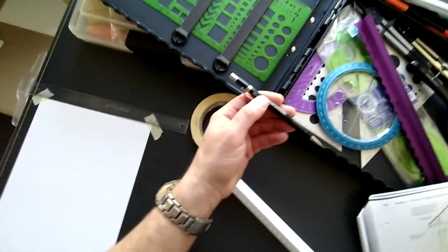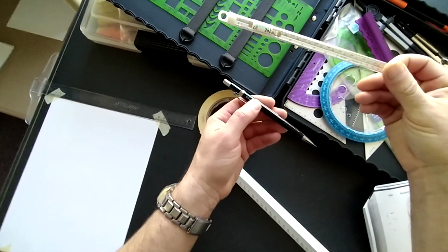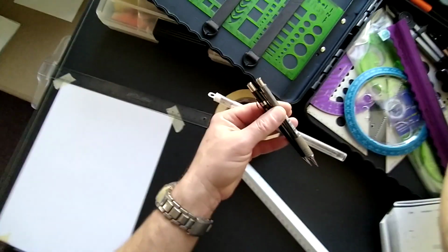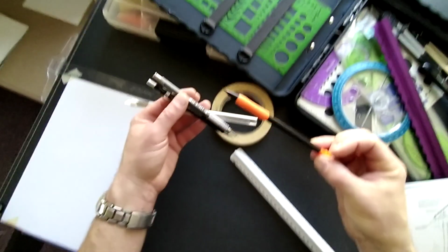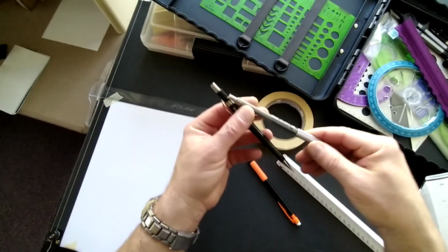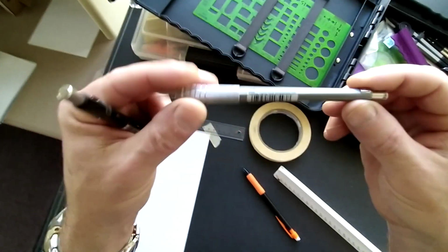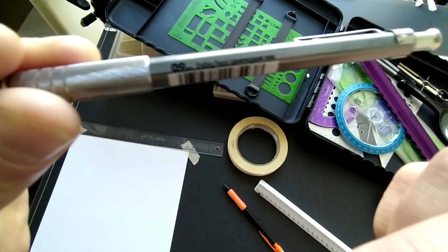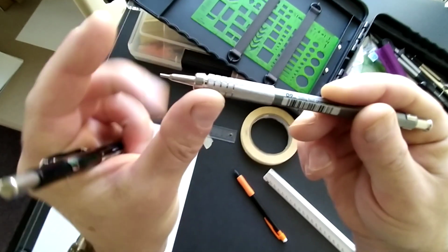So let's see. Oh, that's my pocket scale. I've got a few drafting pencils here, and then I've got just a plain old mechanical pencil, El Cheapo. So let's see what I've got. This is a 0.9. Maybe hard to read, but there it is, a 0.9. Now what that is, is the lead thickness. That's how thick the lead is.